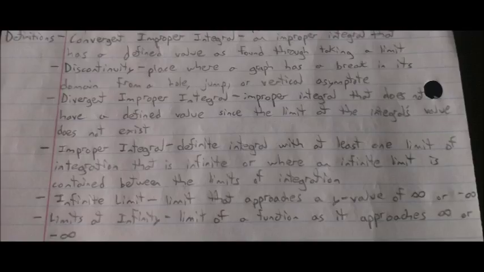An improper integral is a definite integral with at least one limit of integration that is infinite, or where an infinite limit is contained between the limits of integration. An infinite limit is a limit that approaches a y value of infinity or negative infinity, and limits at infinity are limits of a function as it approaches infinity or negative infinity.